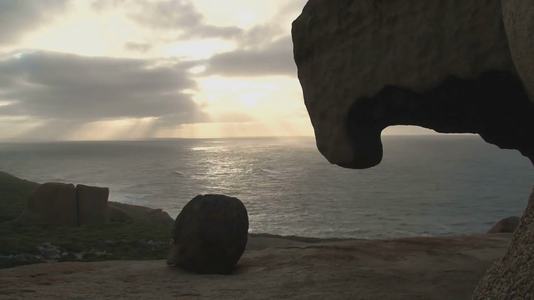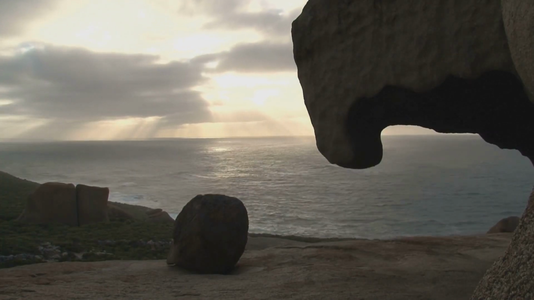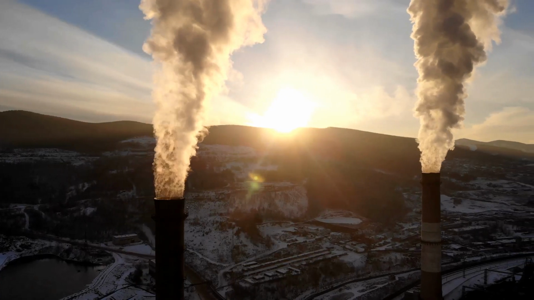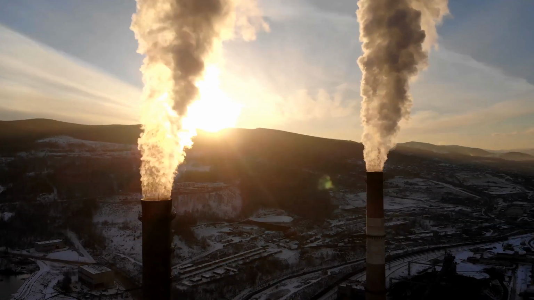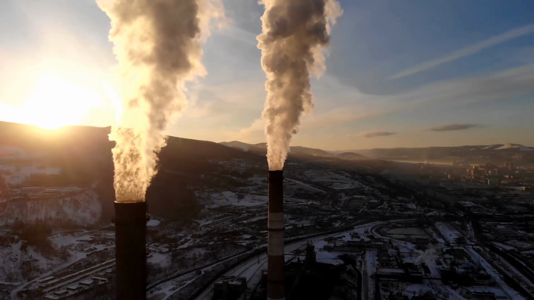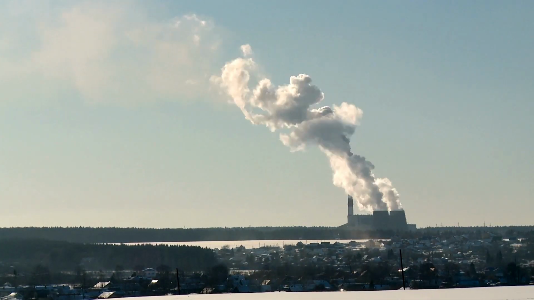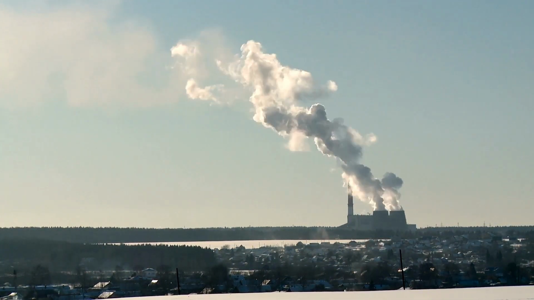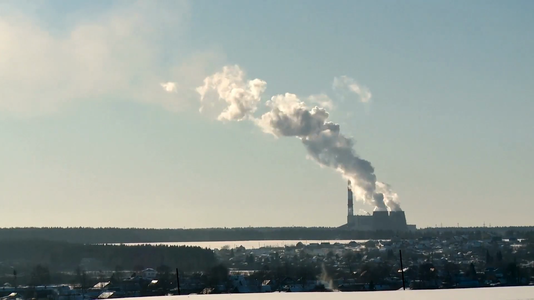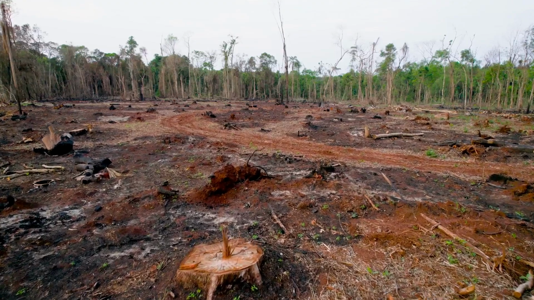For most of Earth's history, the carbon cycle was driven by slow, natural processes: weathering of rocks, plant growth, volcanic eruptions. But in the last few centuries, specifically since the Industrial Revolution, humans have added a new force to the equation. By burning fossil fuels, coal, oil, and natural gas, we've unlocked vast amounts of carbon that had been buried for millions of years. That carbon goes straight into the atmosphere as CO2.